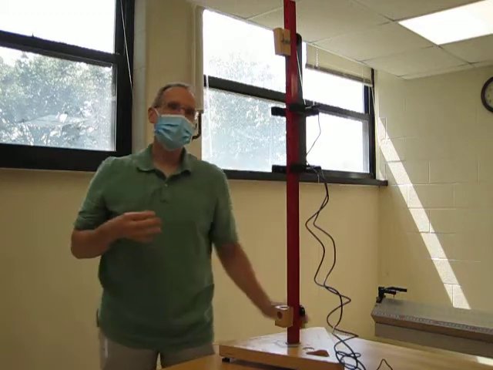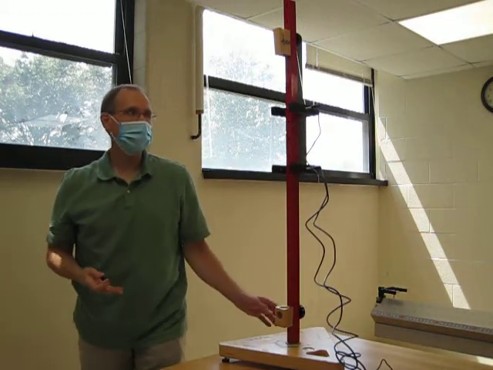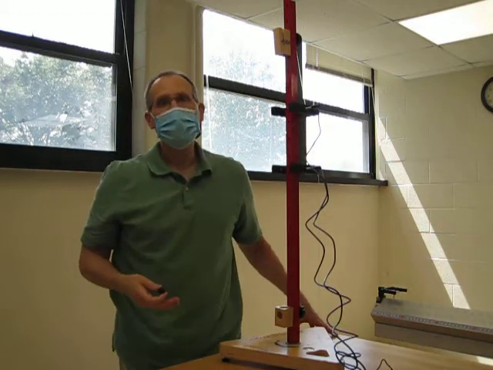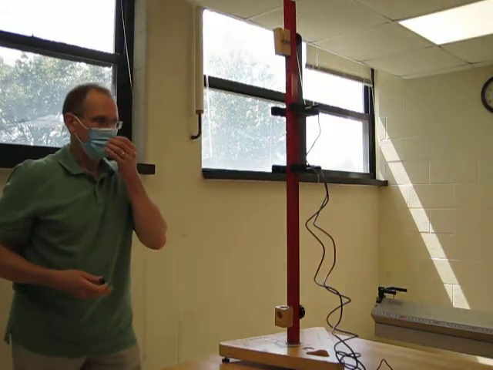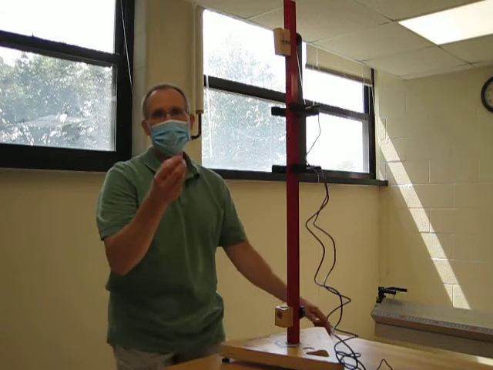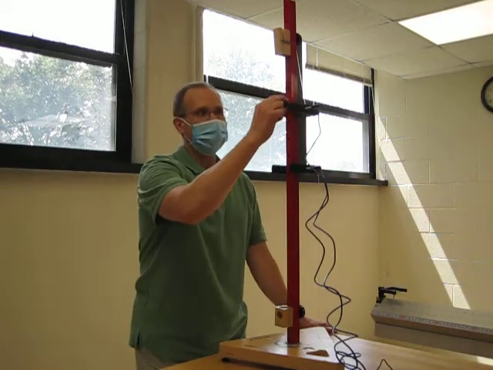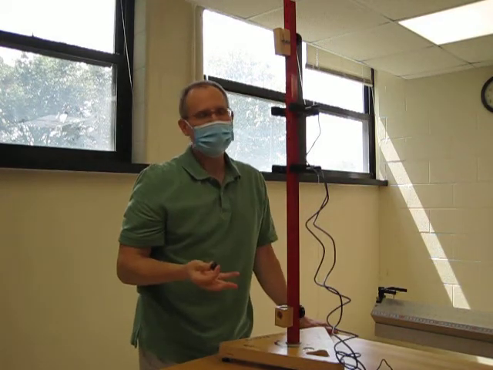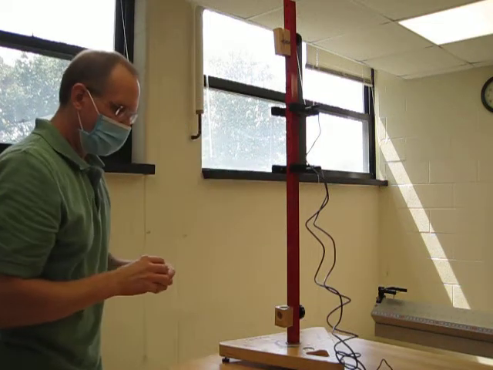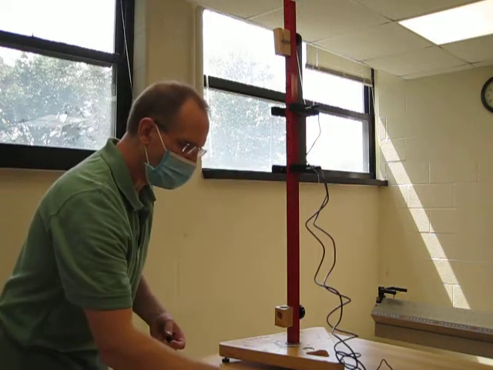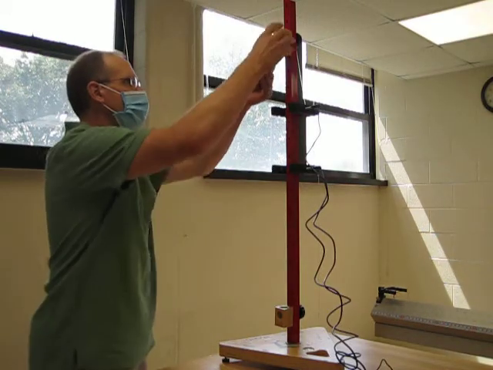Remember, delta v, change in velocity over change in time, gives you the acceleration. It gives you the average acceleration, but in this case, we know that the acceleration of the ball is constant. In fact, it should be equal to around g, so around 980. Let me just show you a couple of drops, like how this works.